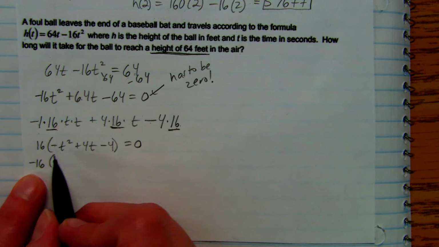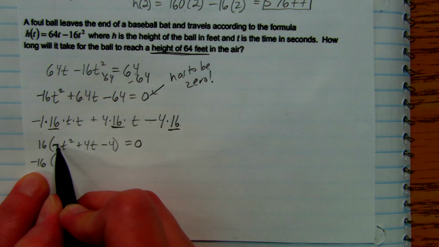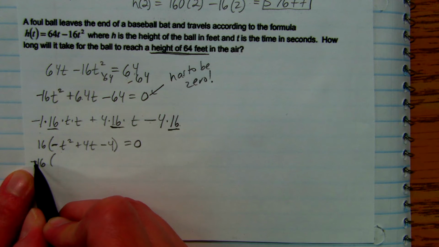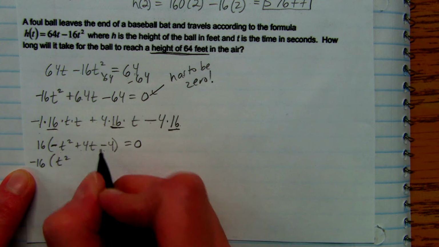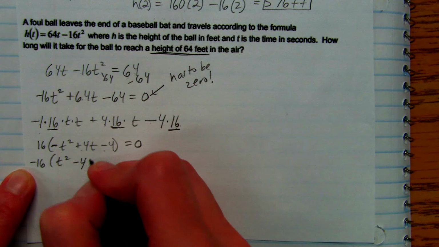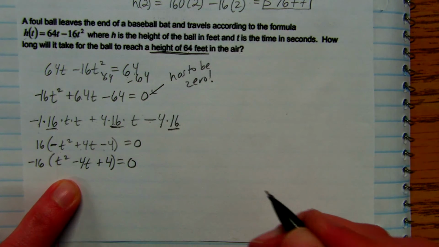So now what I'm doing is I cannot have a negative here and factor it. So I'm going to move the negative to the outside. I'm going to undistribute a negative, which makes this t squared. It's going to change all the signs on the inside. This is a trick. So I'm going to have minus 4t and plus 4.